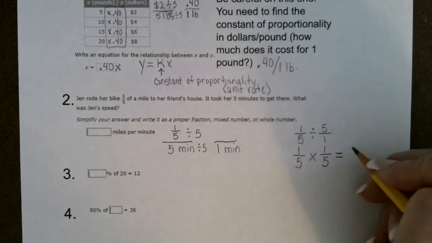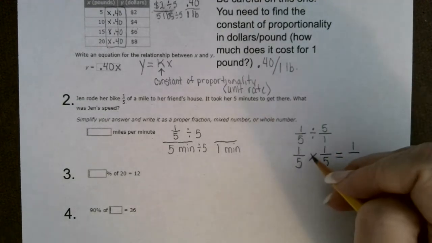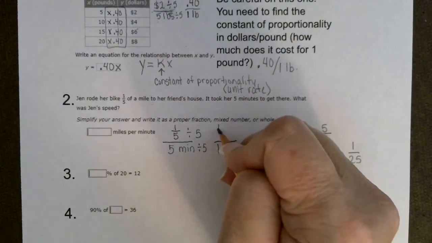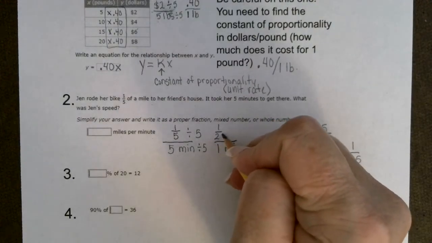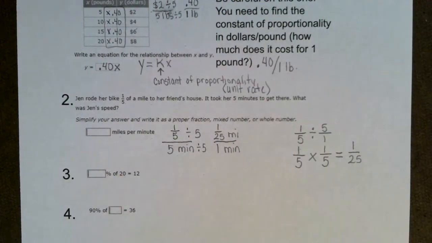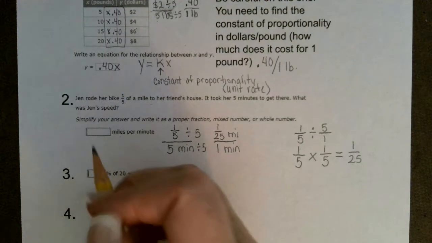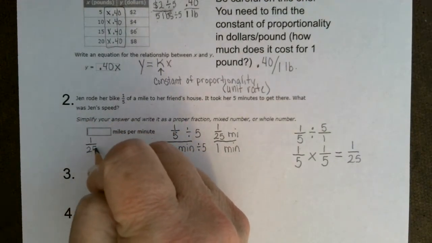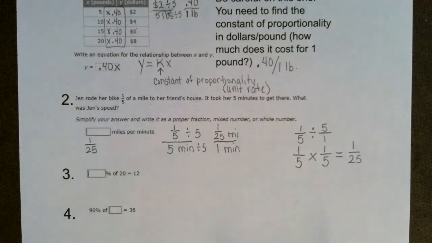1 times 1 is 1. 5 times 5 is 25. So I go 1/25 of a mile every minute. So my speed is 1/25 miles per minute.